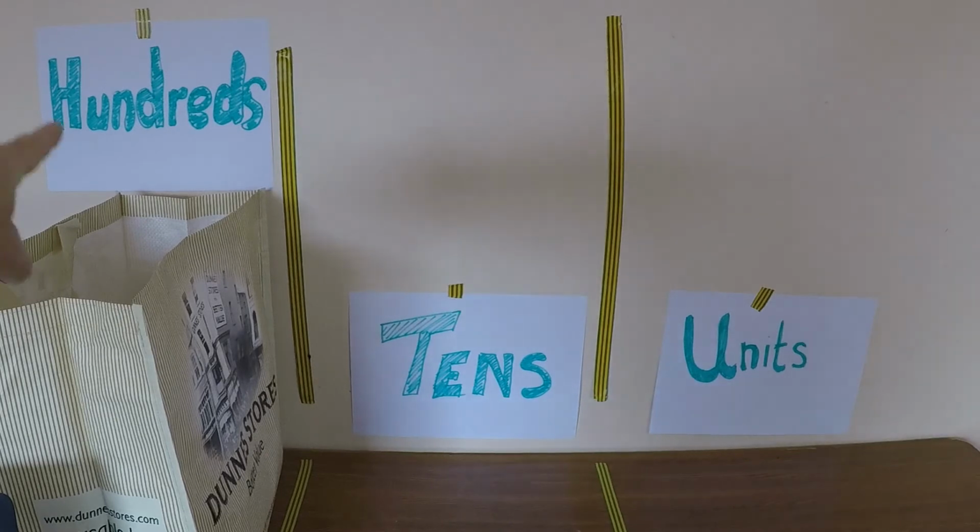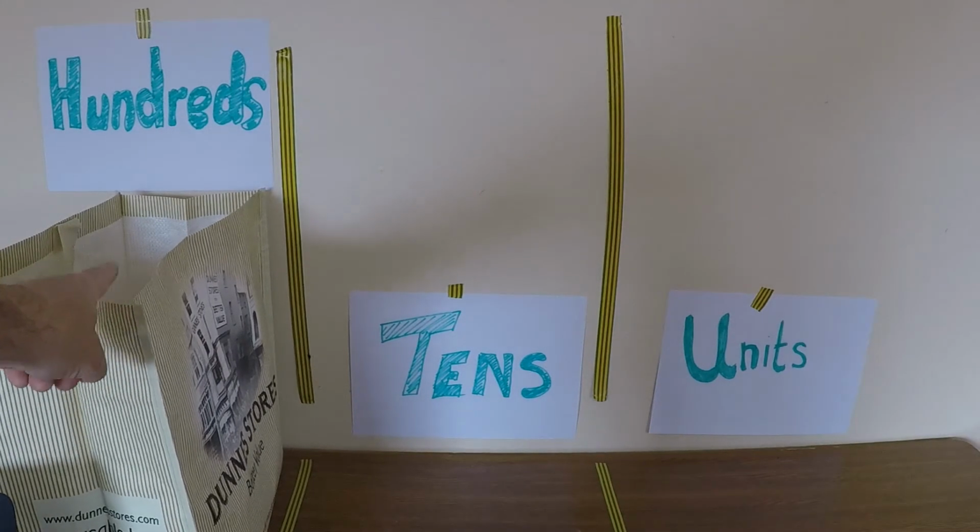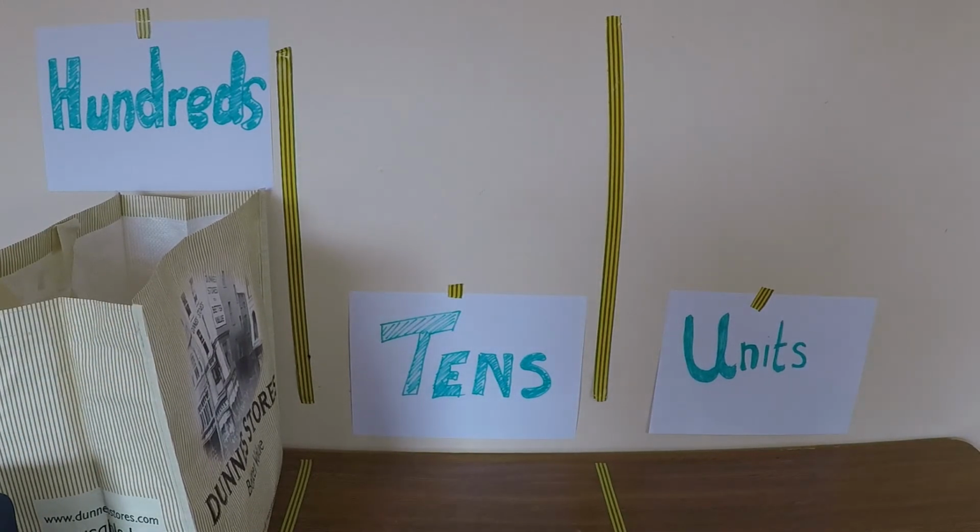Now what we have is a shopping bag filled with 10 cartons.